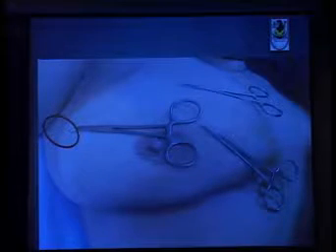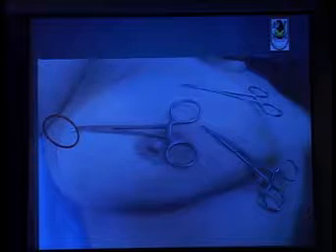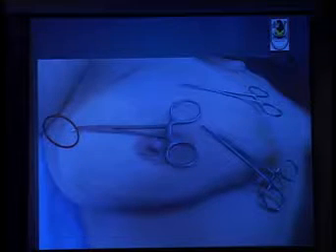We have to fix the wire before operation so it does not change position during the surgery. And we must do post-lumpectomy mammography to confirm that the wire is properly placed over the lesion.